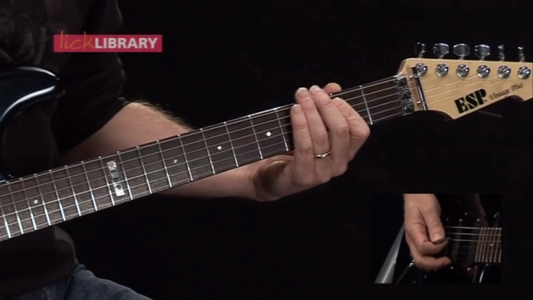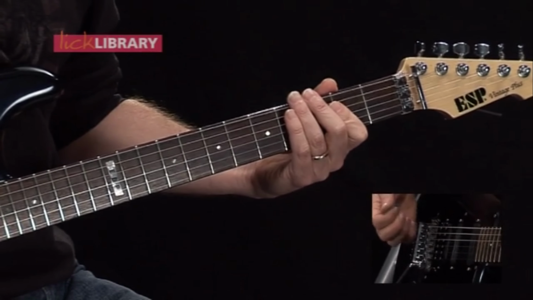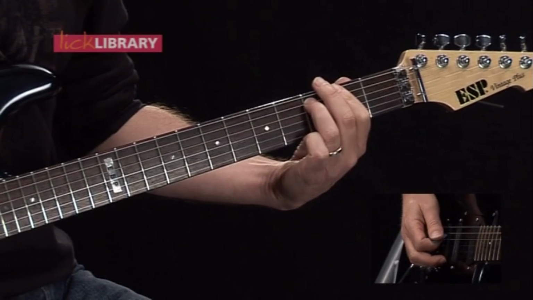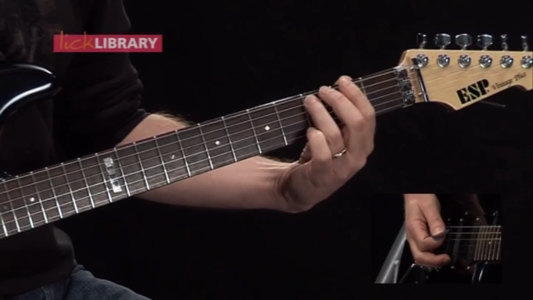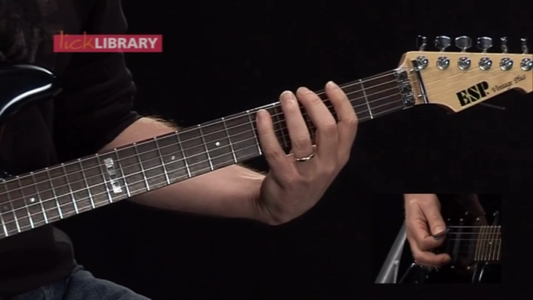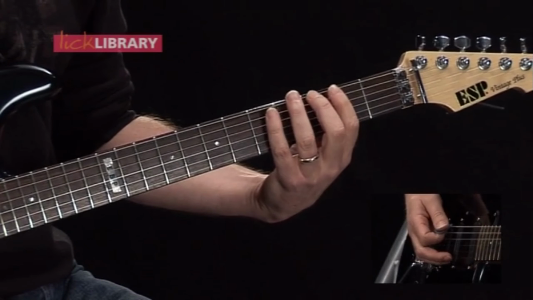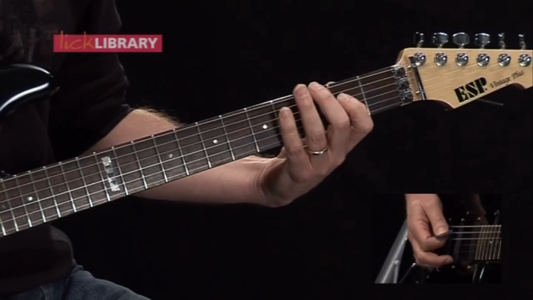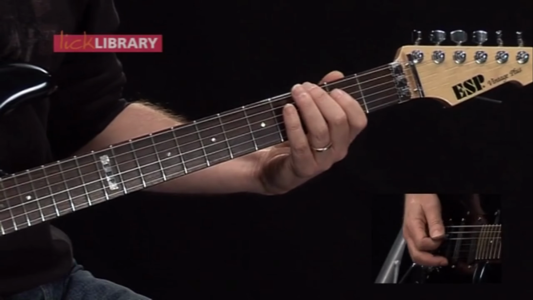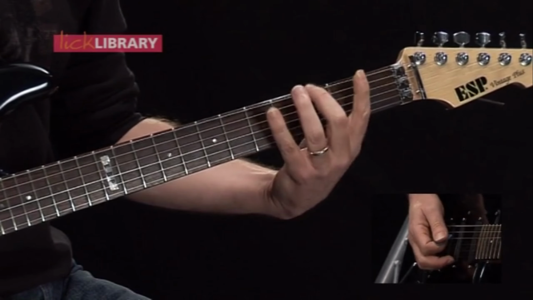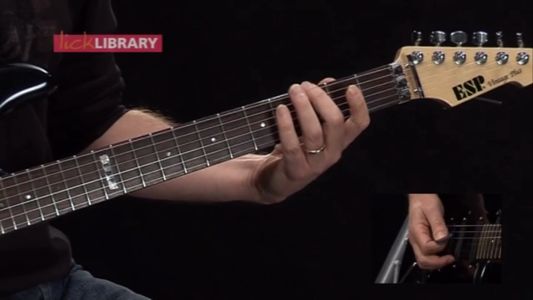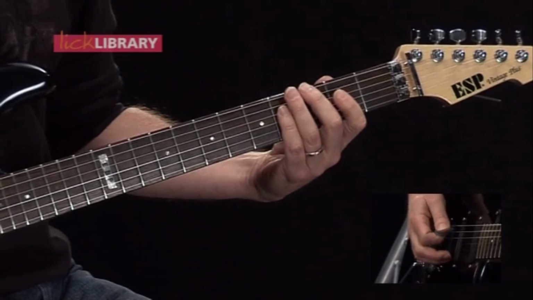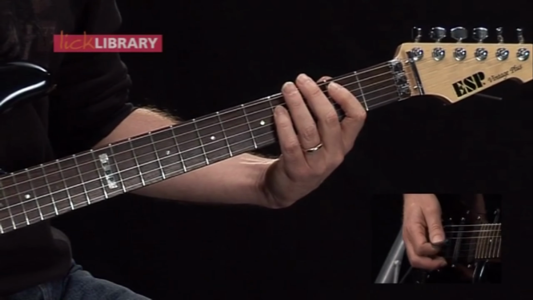And we can continue up the major scale in a similar fashion. The first note to the fourth note is known as a fourth. That was G to C. The first note to the fifth note is a fifth. This is G and D. First note to the sixth note is known as a sixth. That's G to E. And the first note to the seventh note, G to F sharp, is known as a seventh.